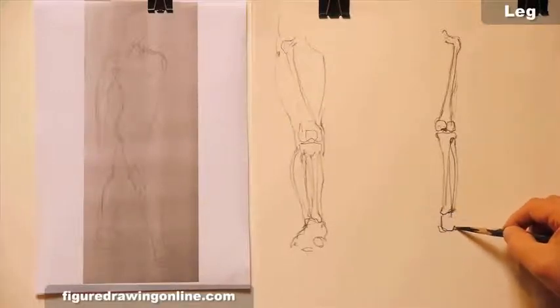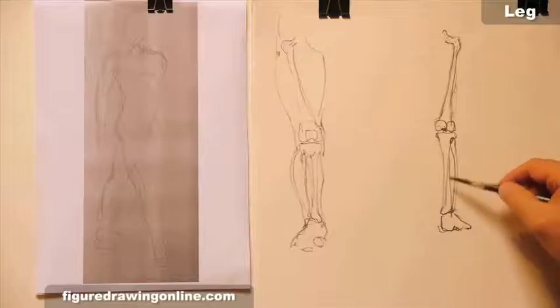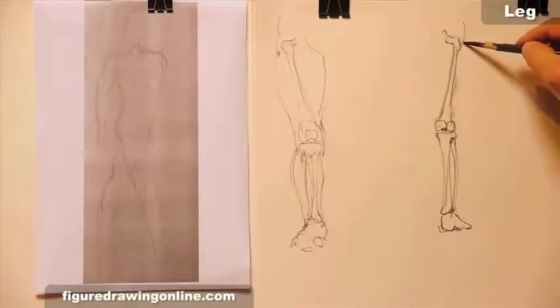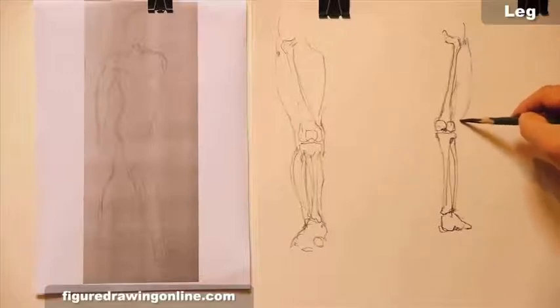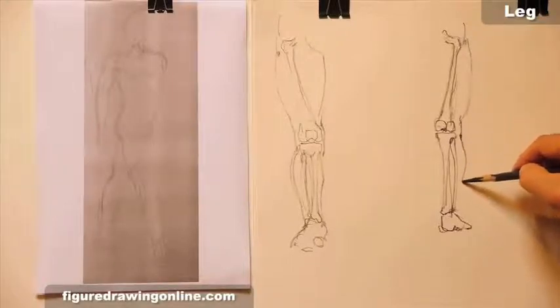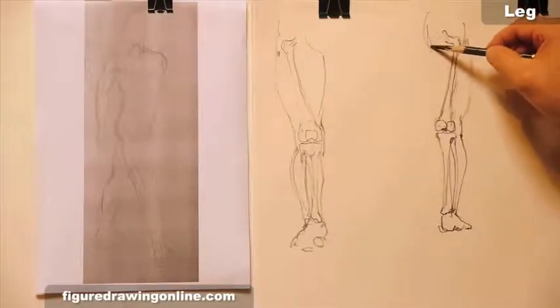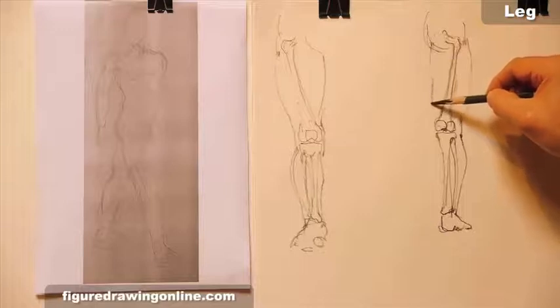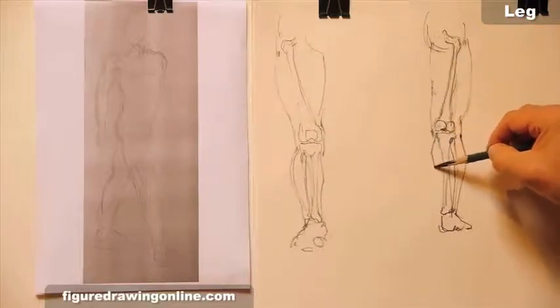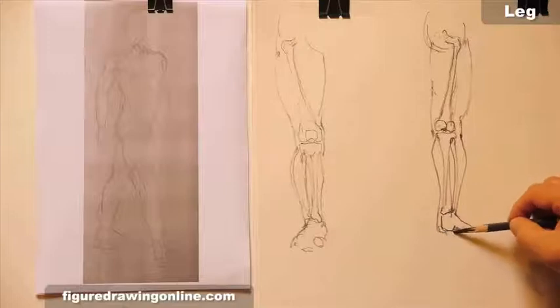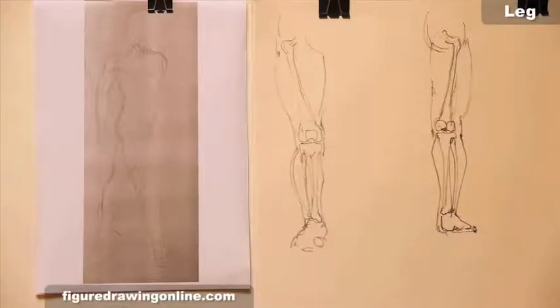So again, for the foot, I'll just put in this blob. And then let's say there's the bum, then on the inner bit we have something like that. Okay. On the next paper I will do also the side view, which is also important.